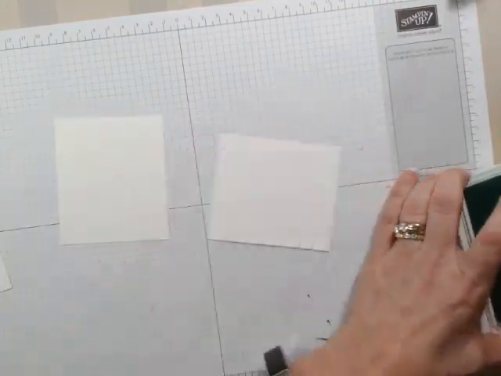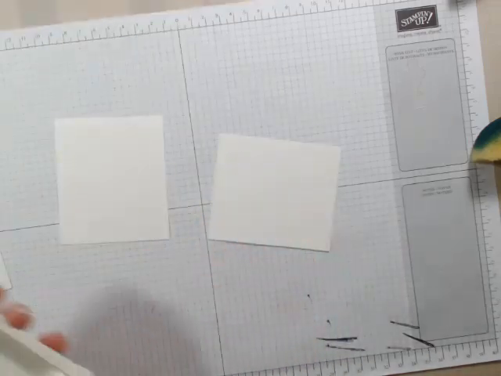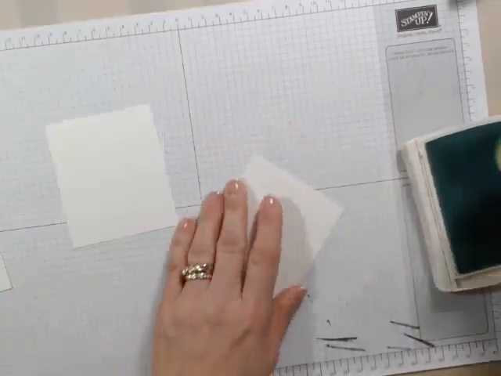Or Soft Sky. And you know what? Let's do Soft Sky. I had all my colors out here. I'm going to do Soft Sky. If it's not dark enough, I'm going to do Pool Party.